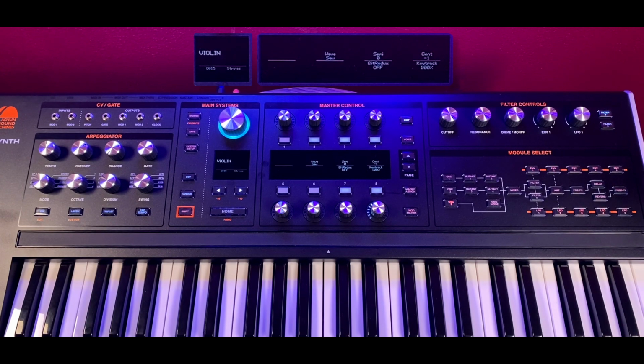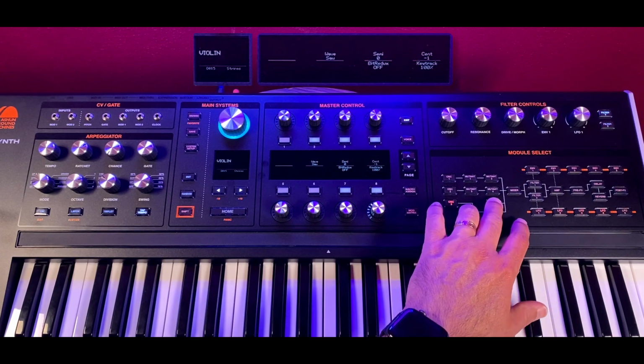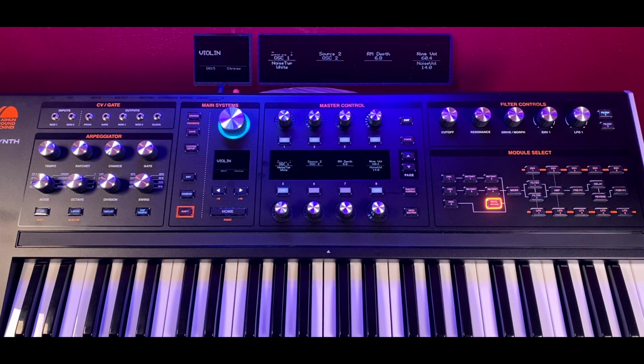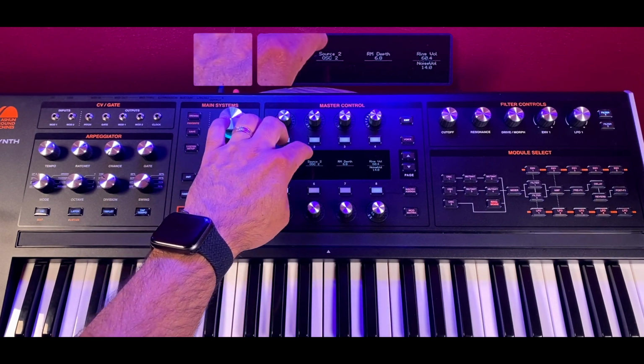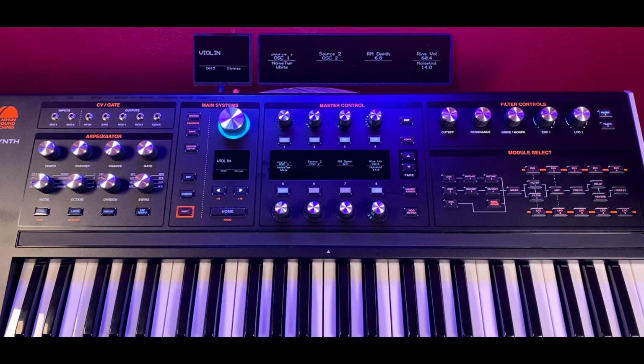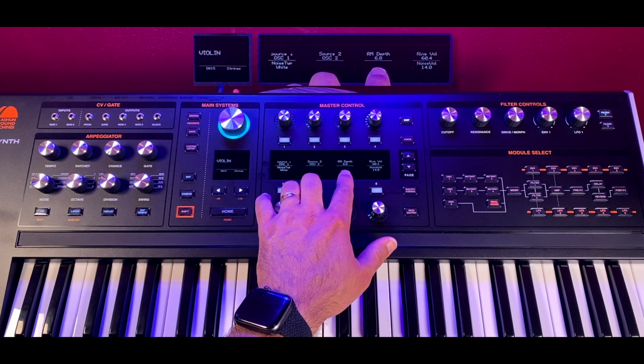Another characteristic of the violin is the metallic sound, or the metallic harmonics that are usually present with the interaction between the bow and the strings. In order to try to achieve this, I've experimented with ring modulation here. For my ring modulation, I've used oscillator 1 as source 1 and oscillator 2 being modulated by oscillator 1. Not much depth, just 6.8.